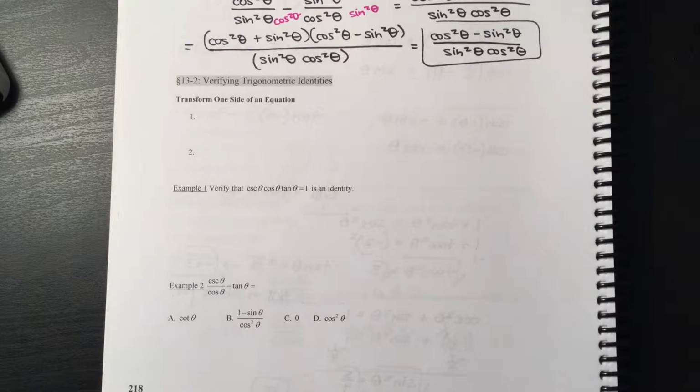In this 13.2 video, we're going to be verifying trig identities. So we already introduced them as being these equations or formulas that are true no matter what value of theta you plug in. So we're going to make claims that some of these other expressions are in fact trigonometric identities, and then we're going to verify them.